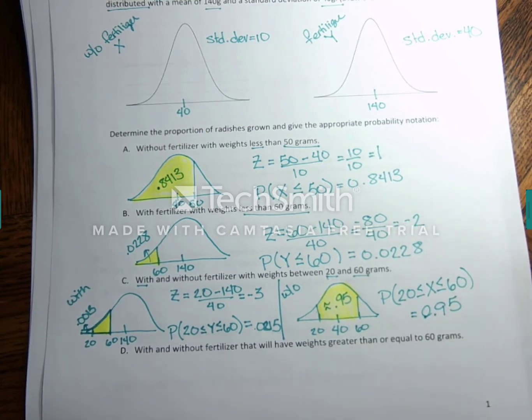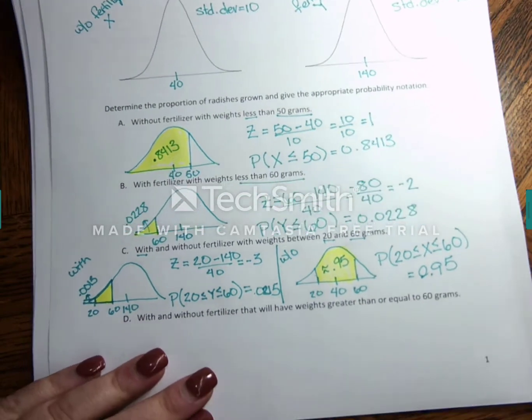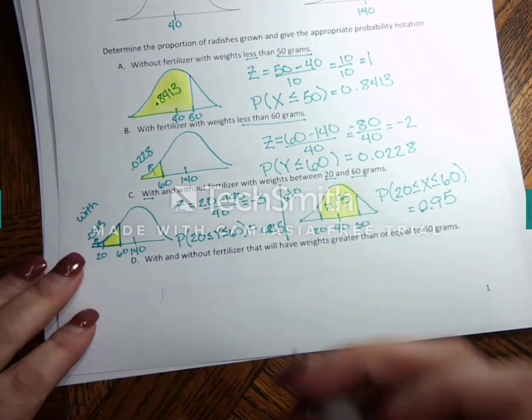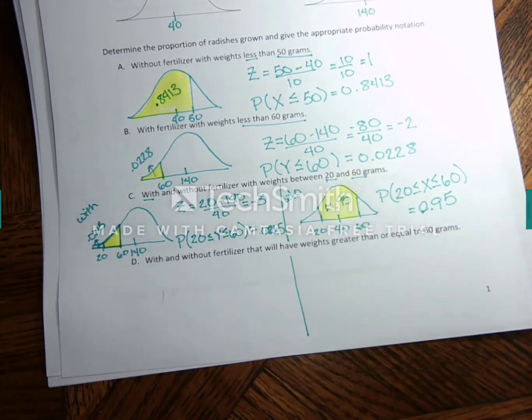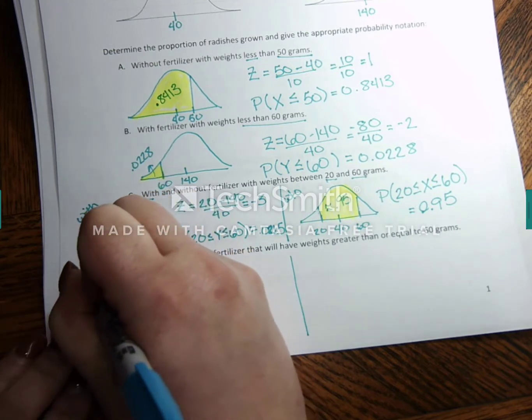And if you use the z-table, you'll find something very similar. Using the z-table, you would find that the probability is 0.9544. All right. And then we've got one more problem here. So again, we're going to do with and without fertilizer. So we're going to have two different curves here. And we want to find weights greater than or equal to 60 grams. So we'll start with the with group.